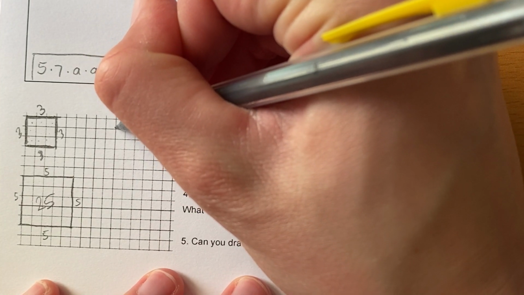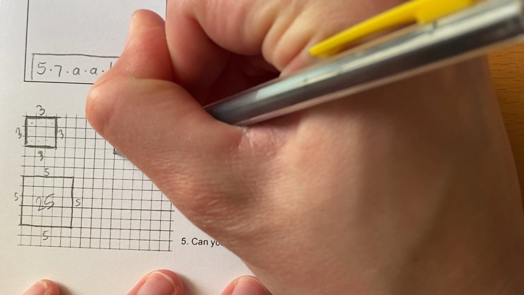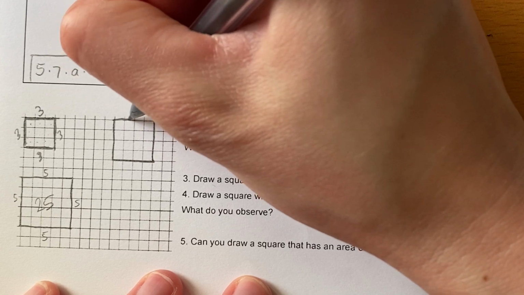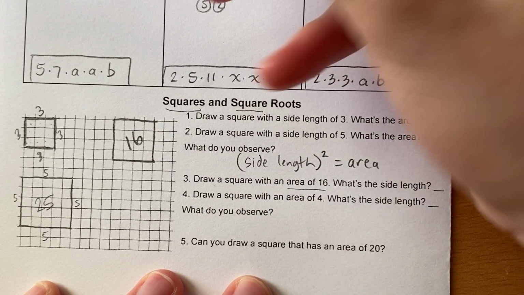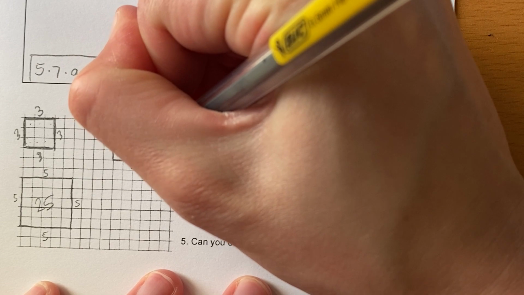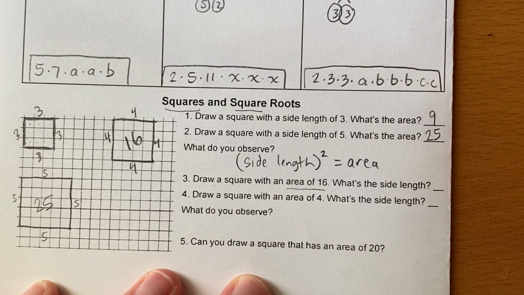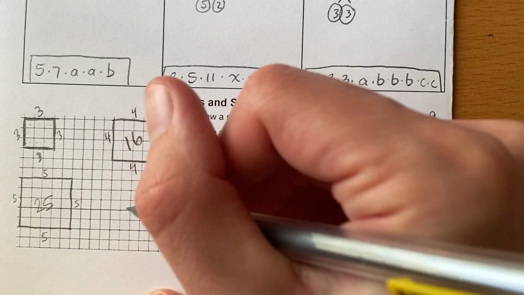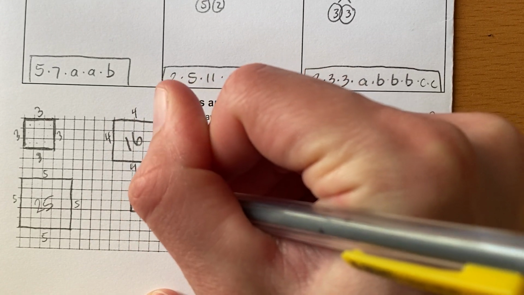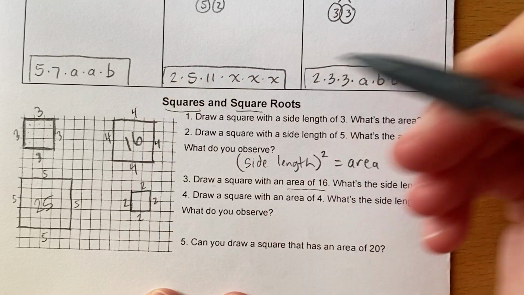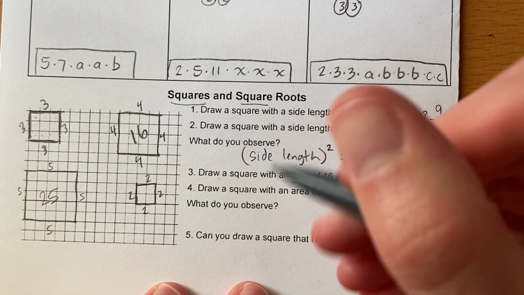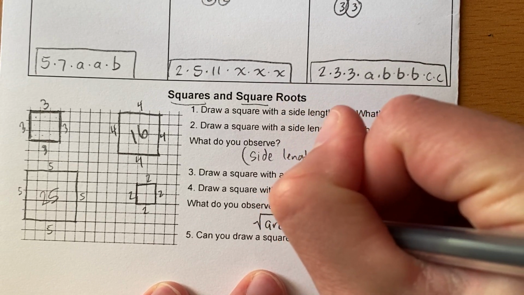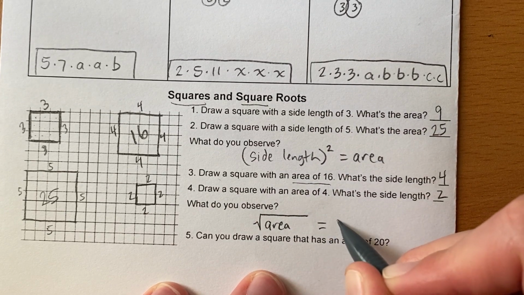You'd say, well, how am I going to get 16 boxes? And I have to have a square, so it has to be the same on all 4 sides. Well, the only way that I could get an area of 16 boxes is by making the side length 4. So the side length is 4. What if I wanted to draw a square that had an area of 4? Well, if I just want 4 boxes, I would have to draw a square like this with a side length of 2. So what do I observe? I observe if I take the area and I take the square root of it, I get the side length.